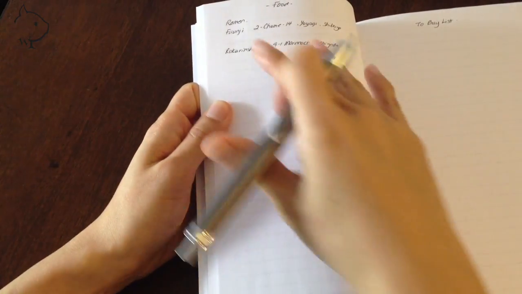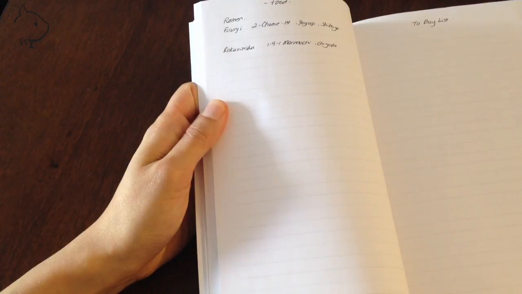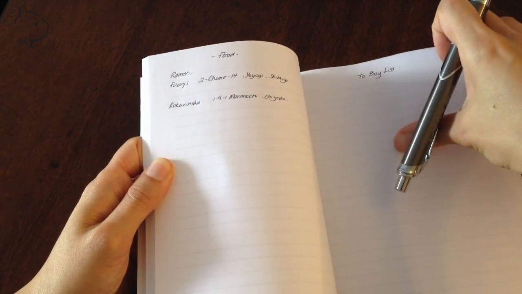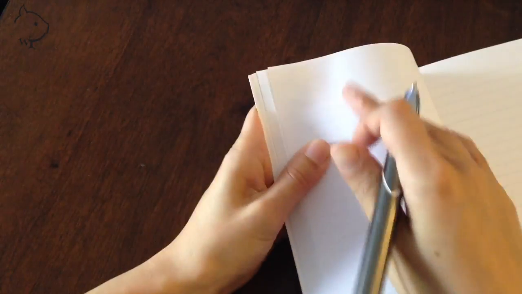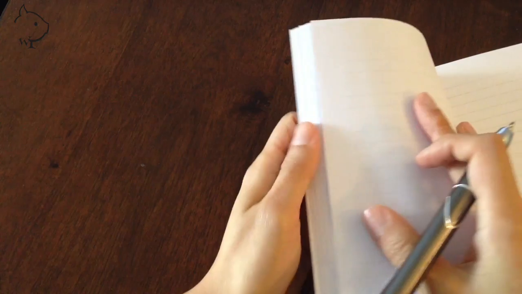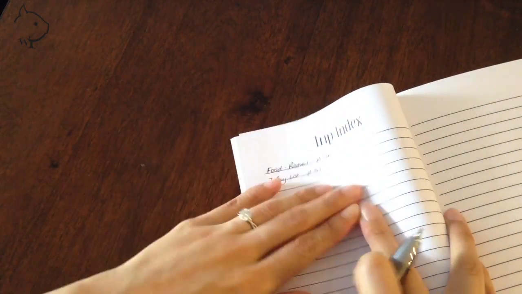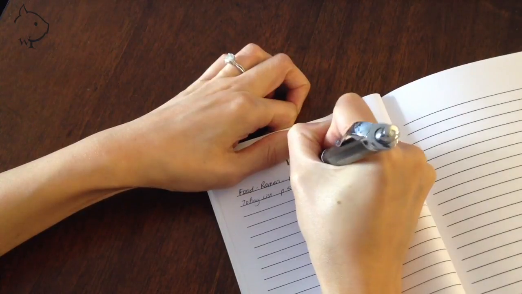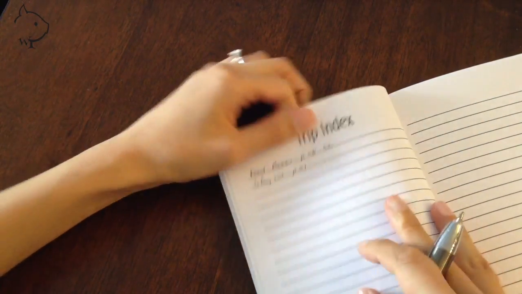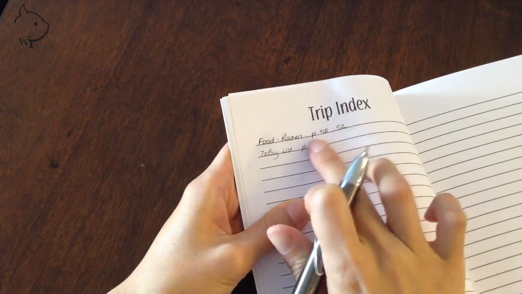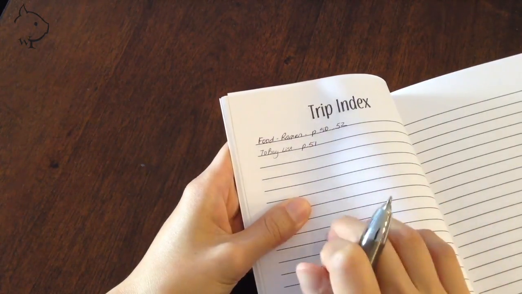And if, let's say, I have finished filling out the whole page and I want to continue researching on food, I will go to page 52 to continue my ramen research. And I'll go back to the trip index page and put comma 52 so that every time I want to go research on ramen, I can look up these two pages to look through the list.